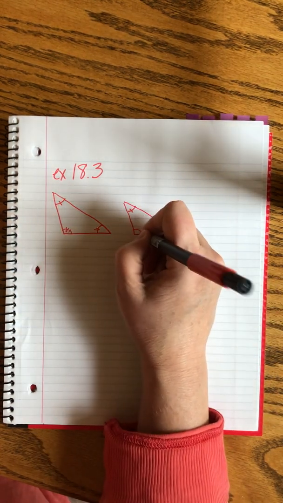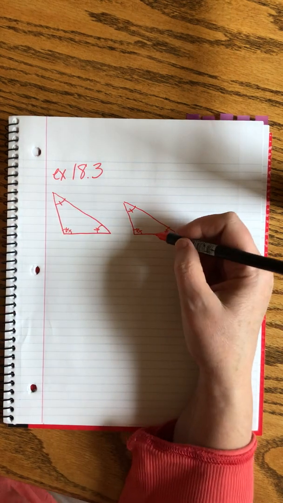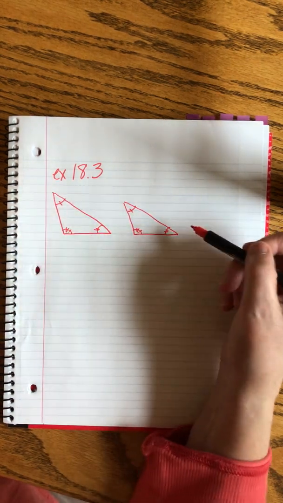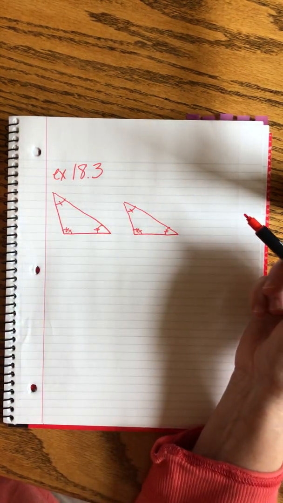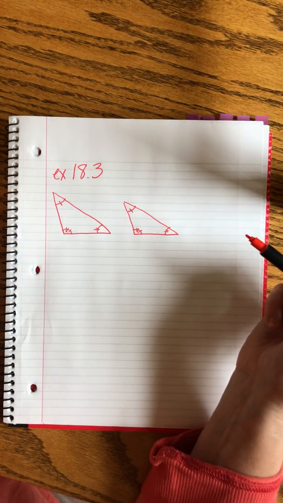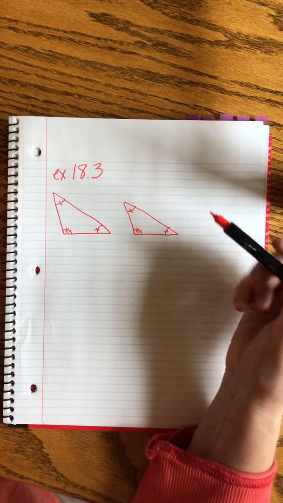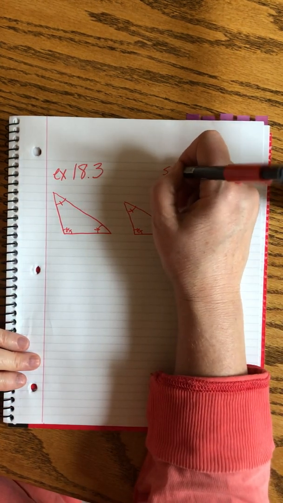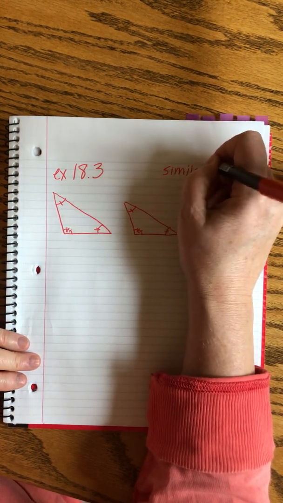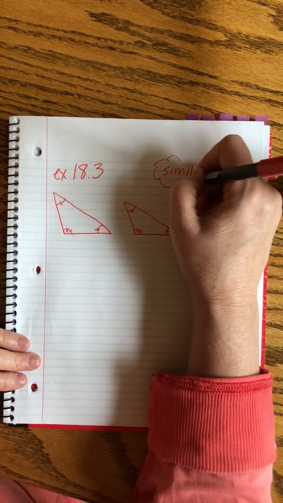Okay, so what does that tell us? That tells us the angles are the same between the two triangles, though we can clearly see one is bigger and one is smaller. Mine look kind of the same size. If you look in the book, you'll see they look different. Okay, so that gets our brain going, oh, these must be similar triangles. This is our brain thinking.